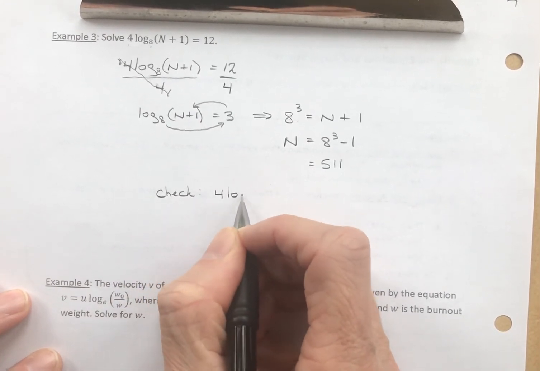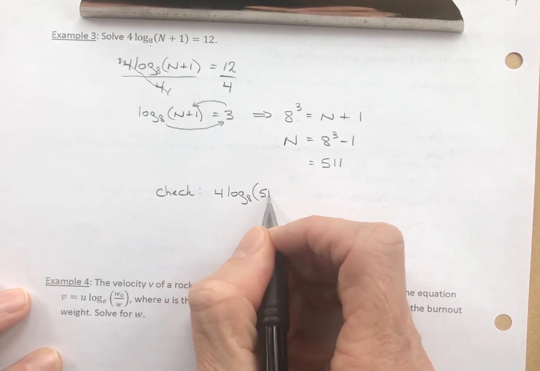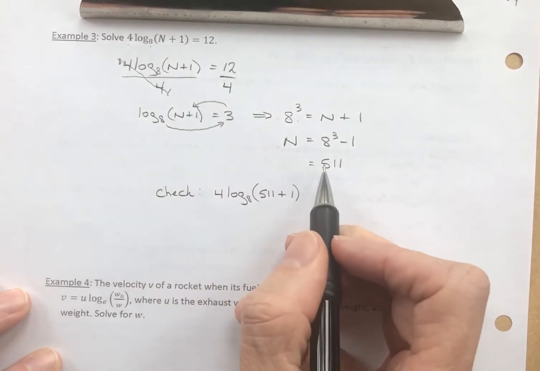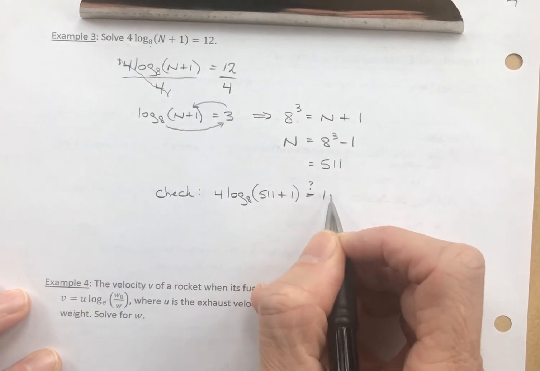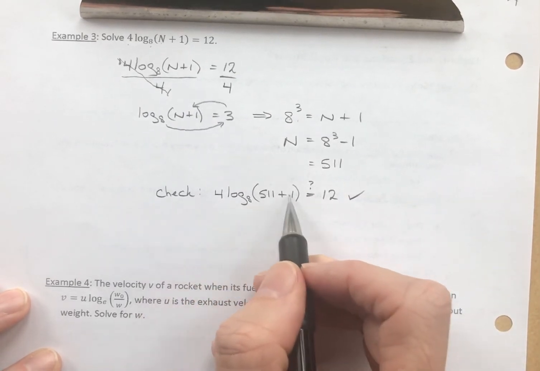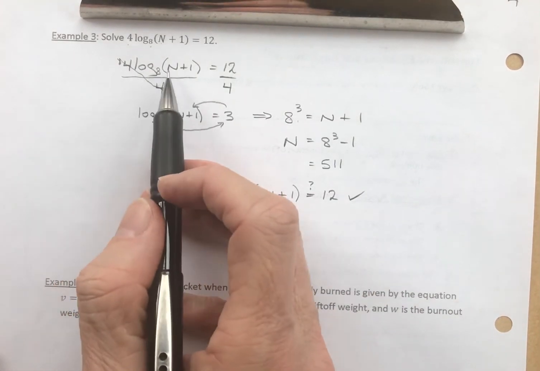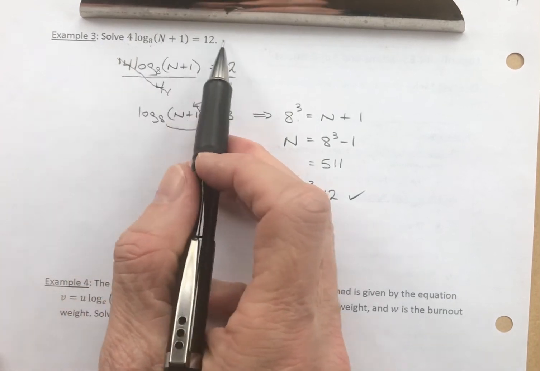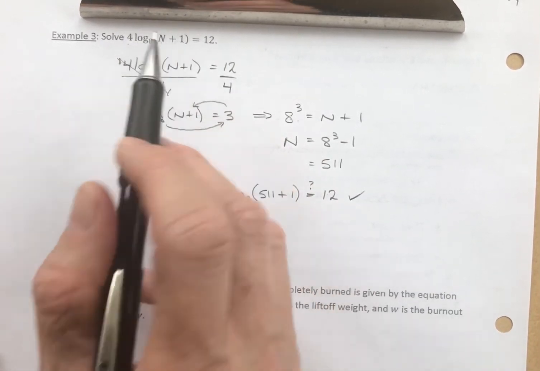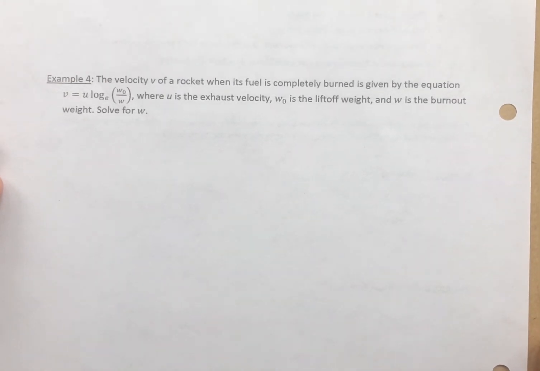Okay, and again, we can check this with our calculator and our log function. Does 4 times log to the base of 8 of 511 plus 1, I put my n in up here, does that equal 12? Into a calculator this goes, out comes 12, and we're good. So this one required first isolating the log term. Okay, we got to get that 4 moved out of the way so that we can rewrite it in its exponential form.